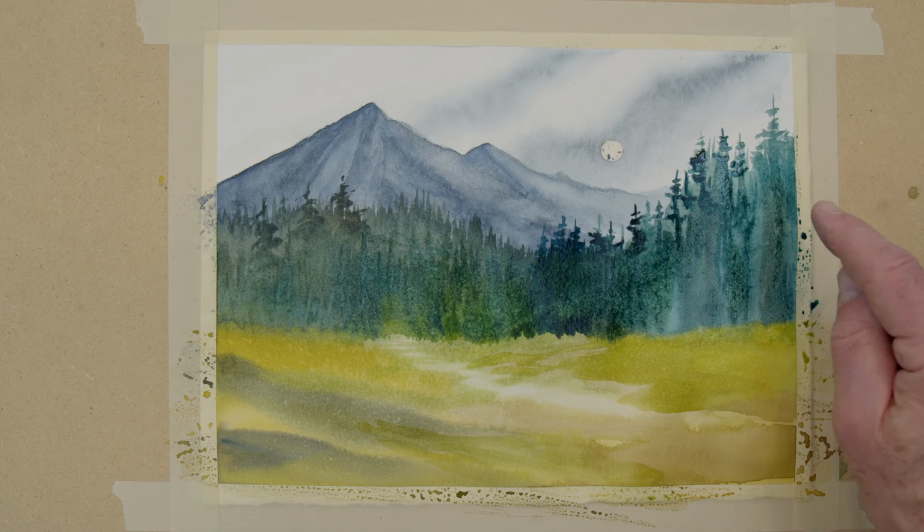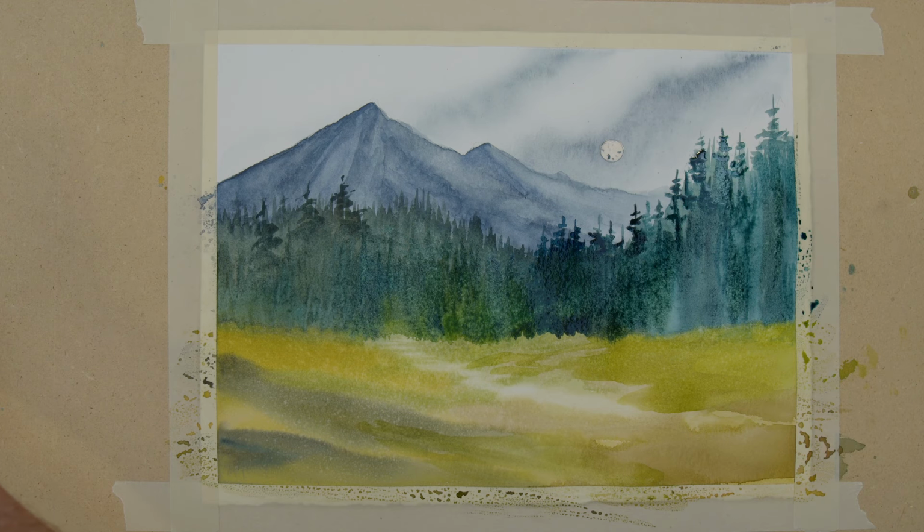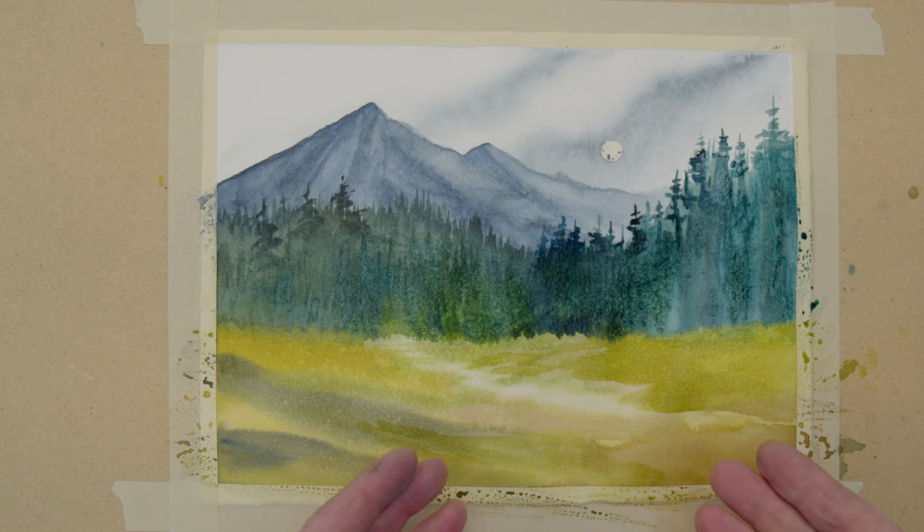I've got some turquoise that's kind of lingering in here. I might even hit a tree in there using cobalt turquoise. So let this just have a little bit of a tree pattern, some branches with turquoise. I'm going to mist this foreground as well. We've experimented with some salt before. You could sprinkle a little bit of salt on here. That'd be pretty fun.